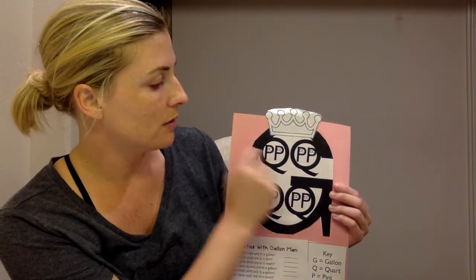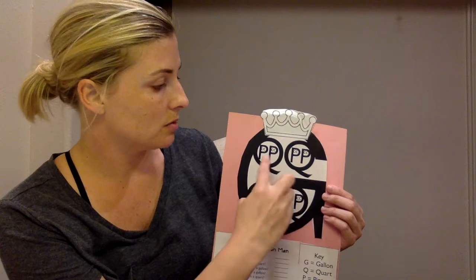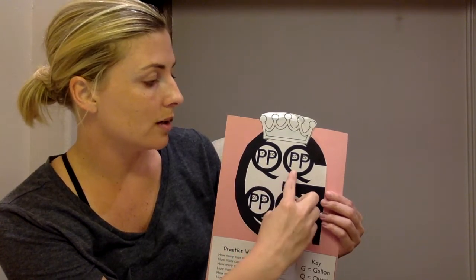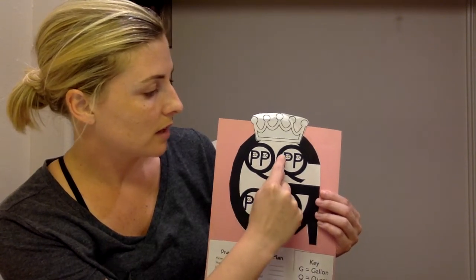Inside of 1 quart, let's count how many C's we have. 1, 2, 3, 4. So there are 4 cups in a quart. How many cups are in 2 quarts? Here we have our 2 quarts, and I'm going to count how many cups are in those 2 quarts. 1, 2, 3, 4, 5, 6, 7, 8. So the answer to that question is 8 cups.